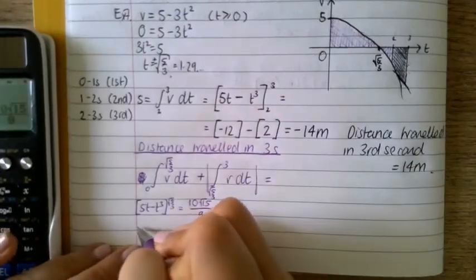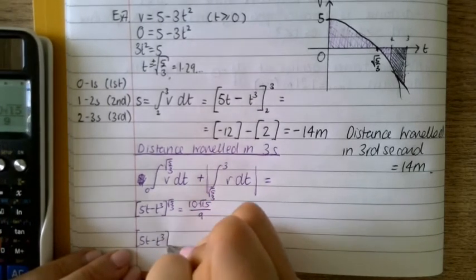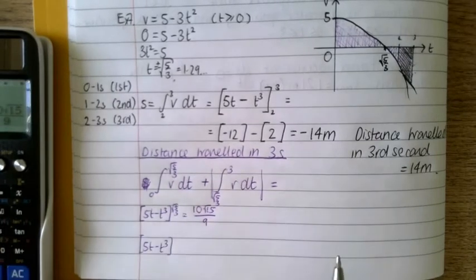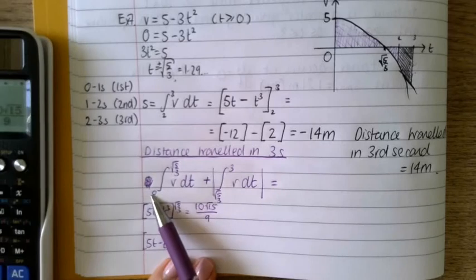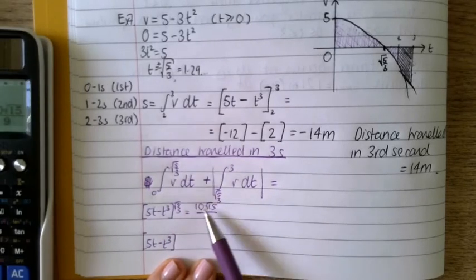If I evaluate this integral at 0, it's 0, so I'm not going to bother writing that down. So evaluating it at 0 is 0. Evaluating it at root 5 over 3 is this.